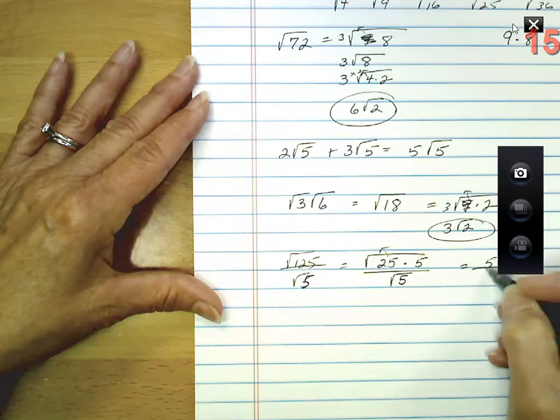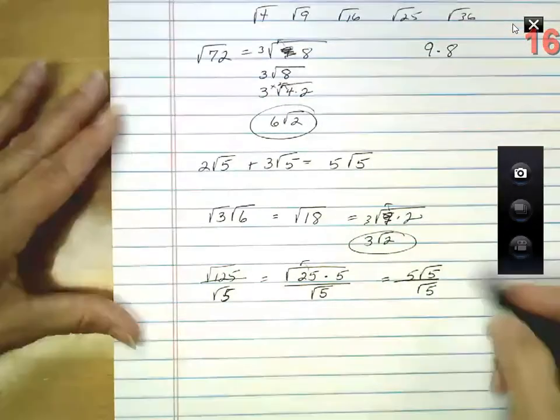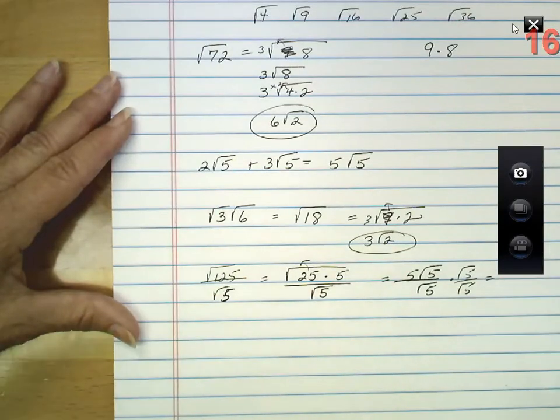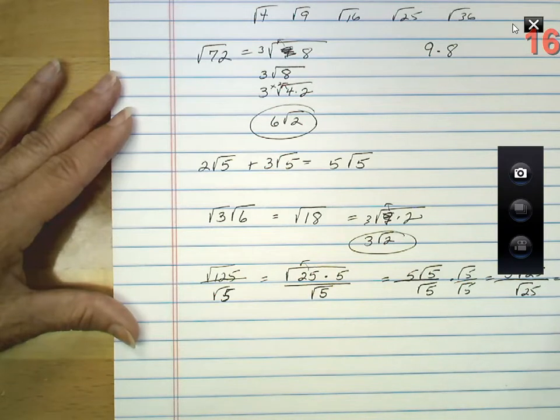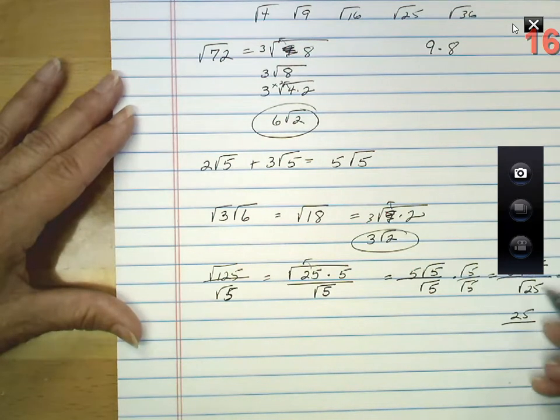Now, they don't ever like your radical symbol in the denominator. So you multiply that, which is the same thing as multiplying by 1. So this gives you a 5 and square root of 25. And this gives you the square root of 25. And so on the top, that's a 5. On the bottom, the square root of 25 is a 5. And so you end up with a 5.